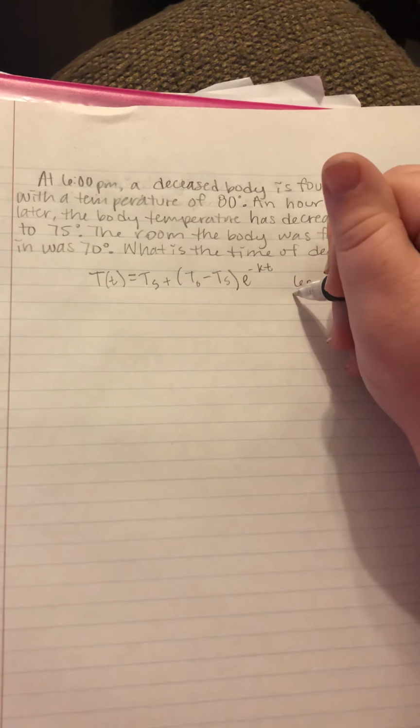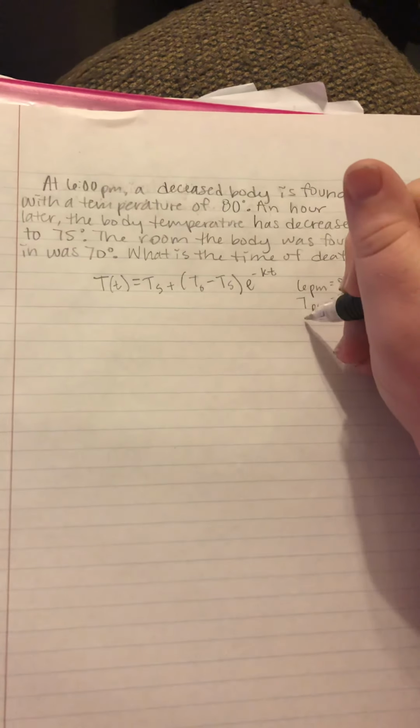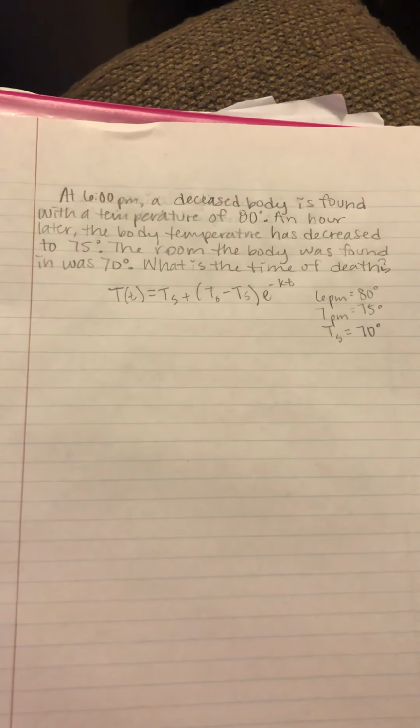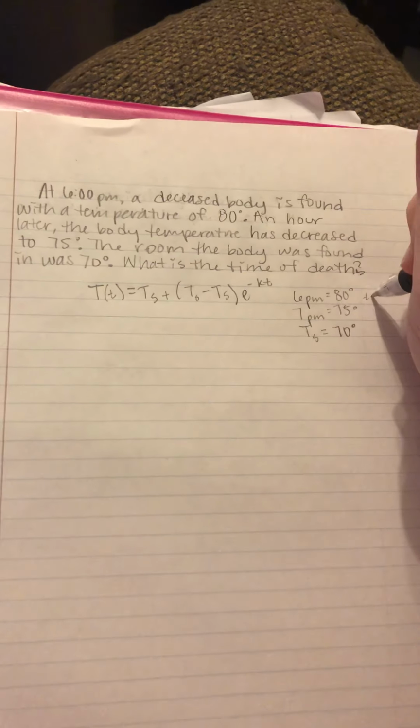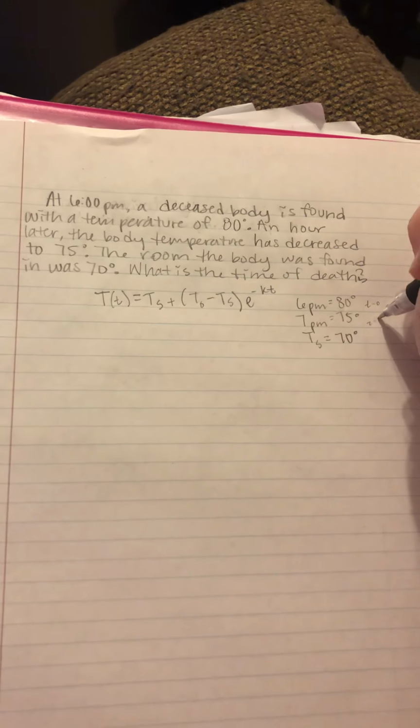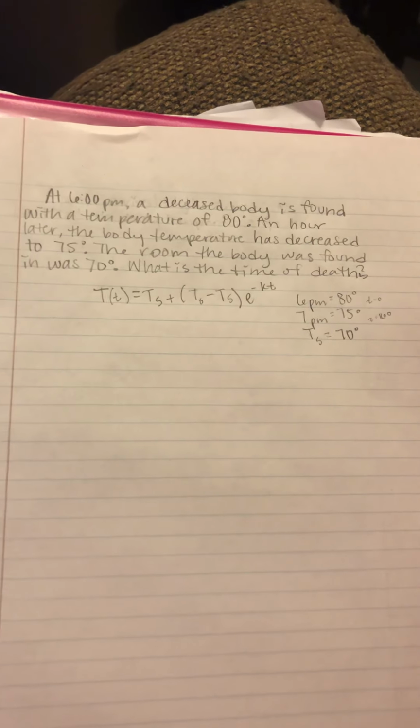So we know at 6 p.m. it was 80 degrees. And an hour later, which would be 7 p.m., it was 75 degrees. And the surrounding temperature of the body was 70 degrees. So when we plug that in, we'll do it at time equals, basically this is T equals 0, and this is T equals 1, or 60, because we're going to do it for minutes.